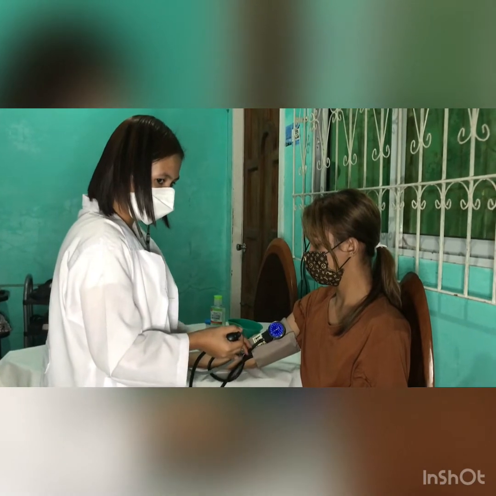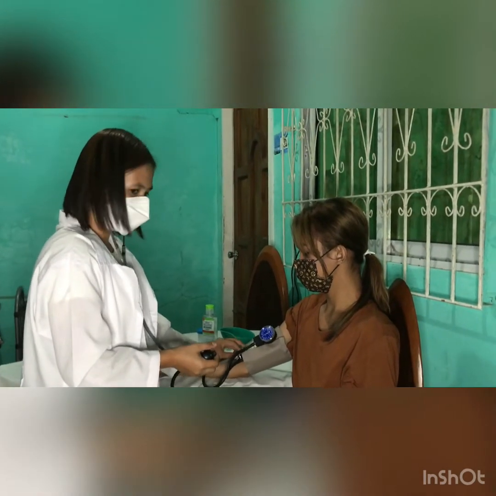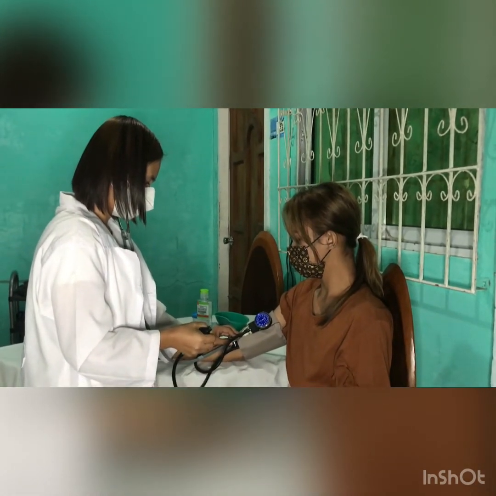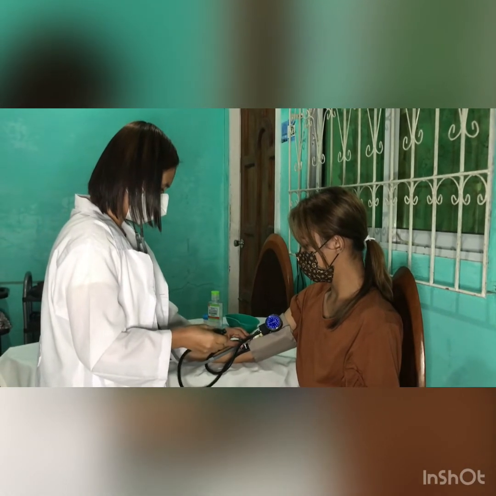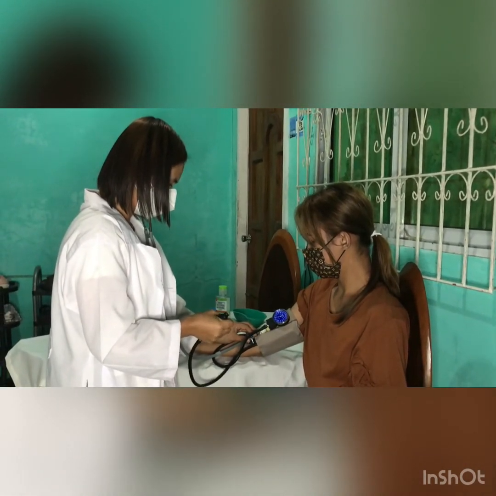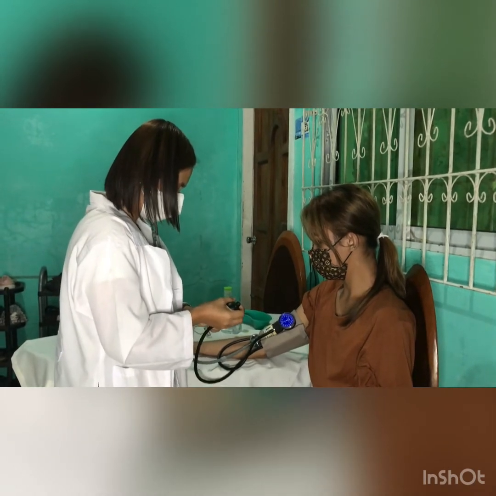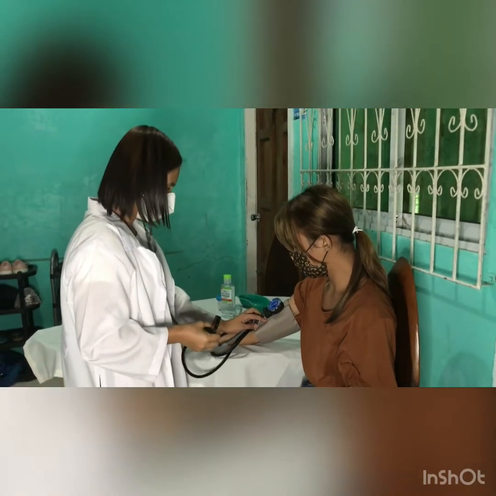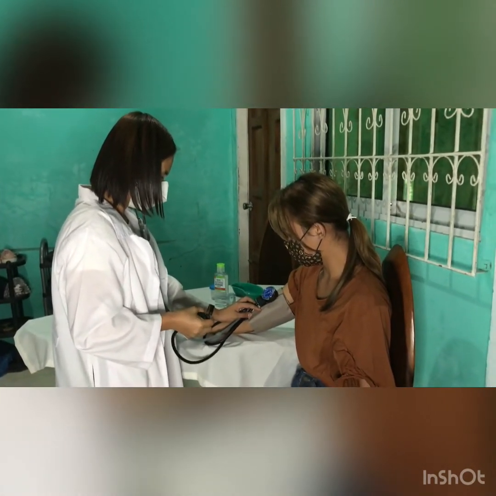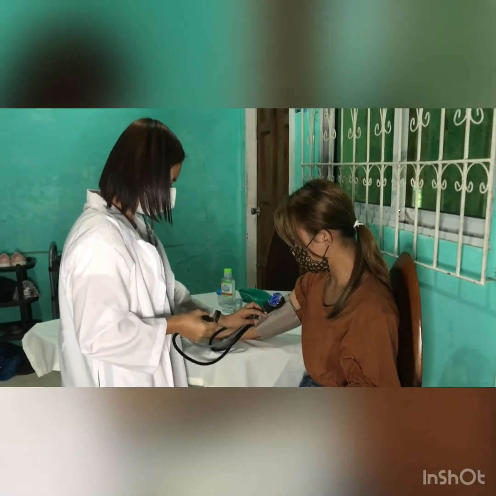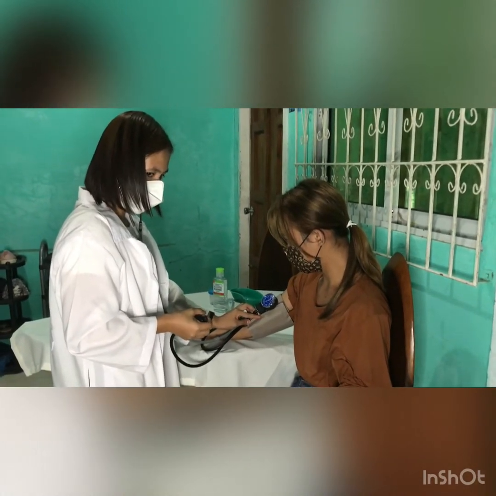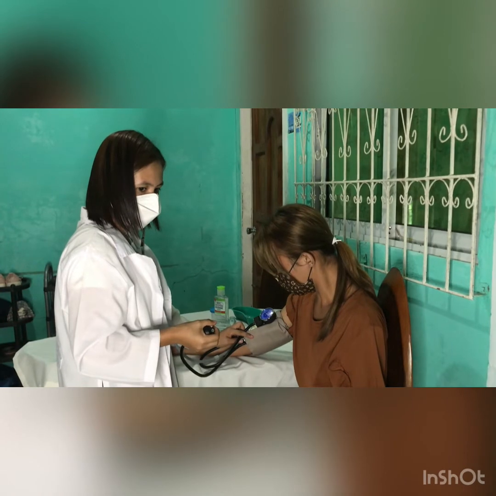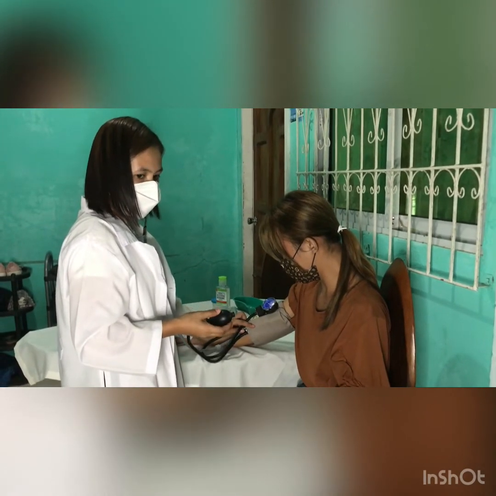Then quickly inflate the cuff until the last sound. Then slowly release, opening the pressure valve and allowing the manometer gauge to fall at a rate of 2 to 3 mmHg per second.